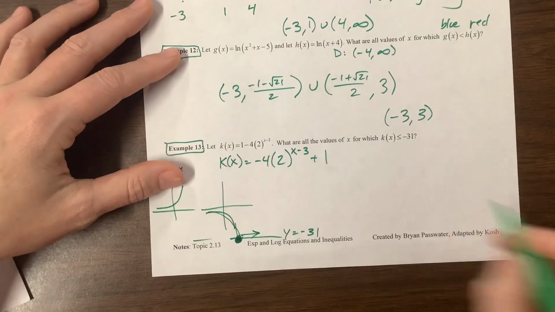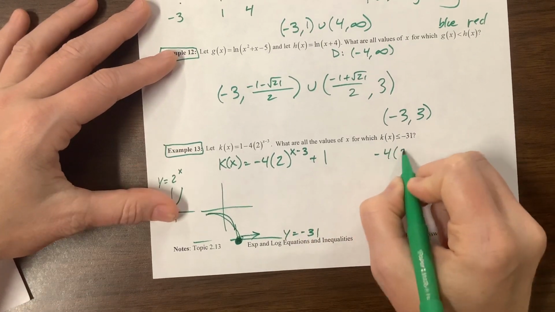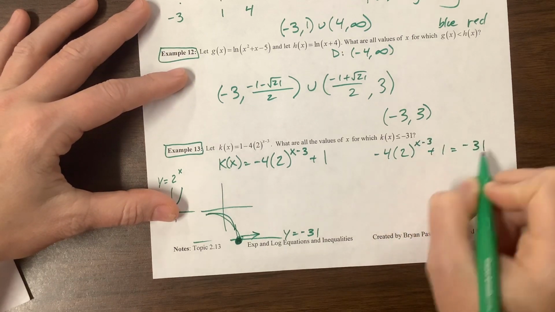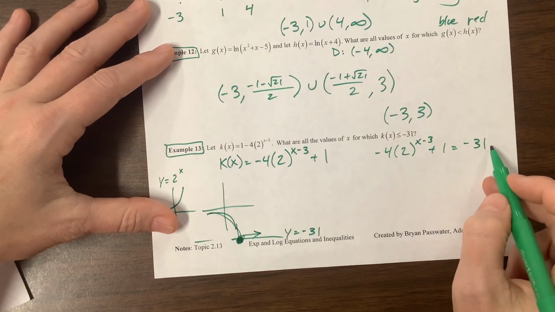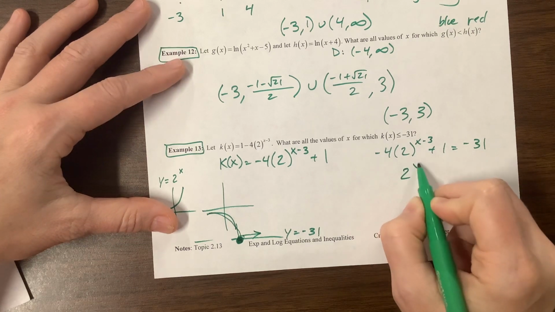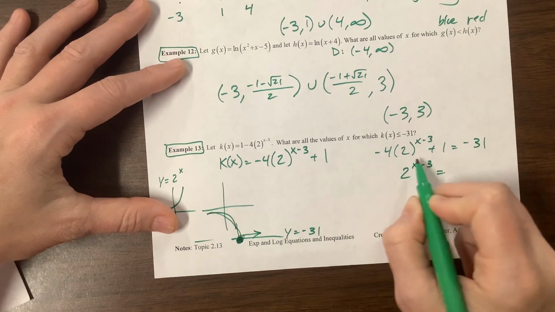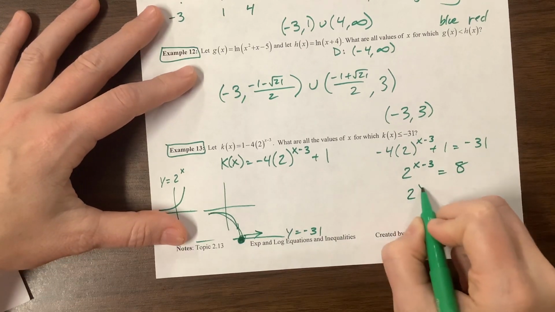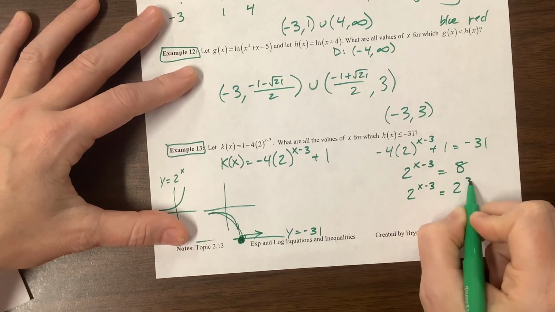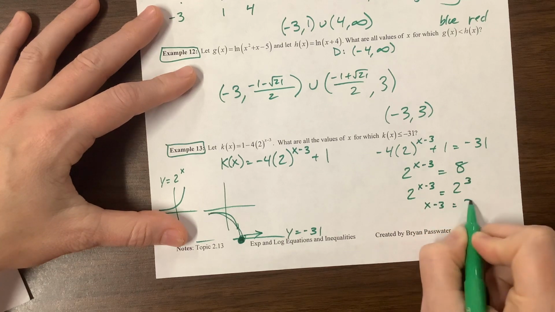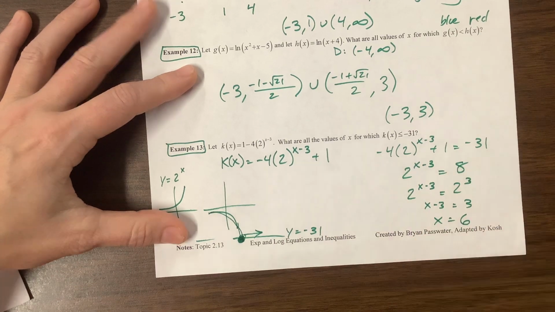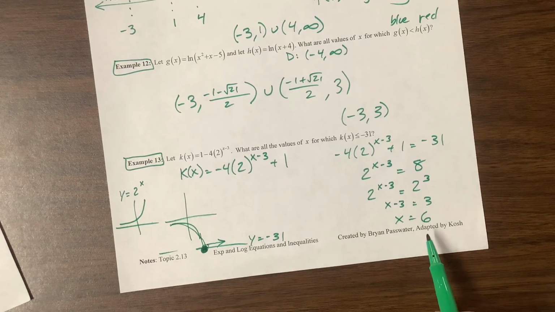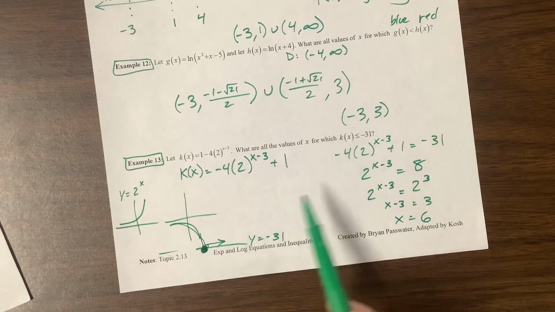Okay, so let's see. If I set this -4 times 2 to the x minus 3 plus 1, set it equal to -31, I can subtract, that's -32, I can divide by -4. I get 2 to the x minus 3 is equal to -32 divided by -4, which is +8. This is 2 to the x minus 3, this is 2 to the third. x minus 3 equals 3, add 3, x equals 6. Sorry. And so at x equals 6, they'll be equivalent.